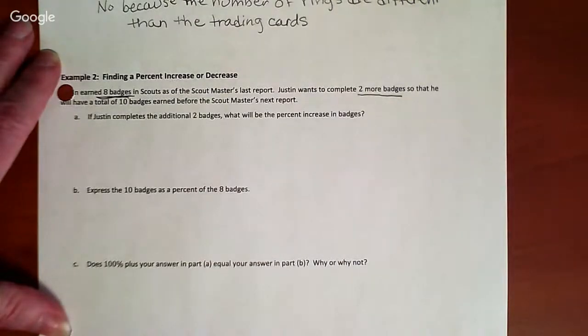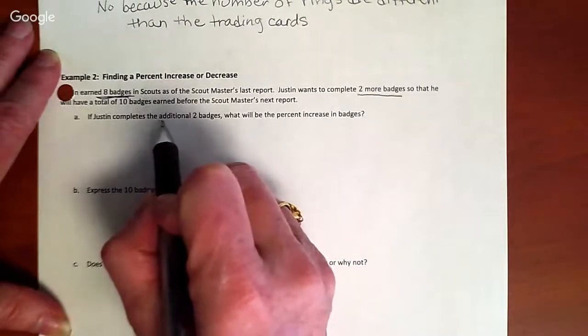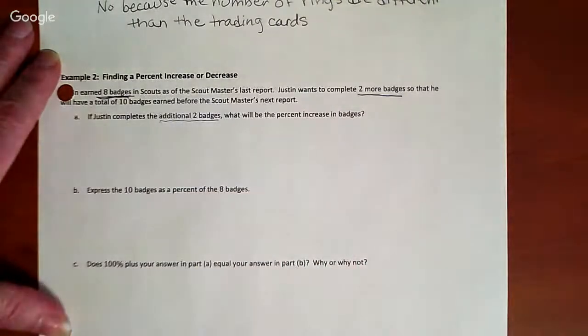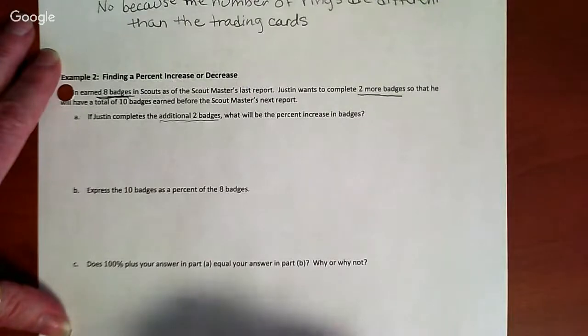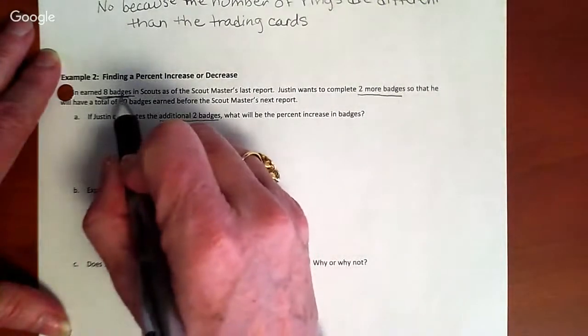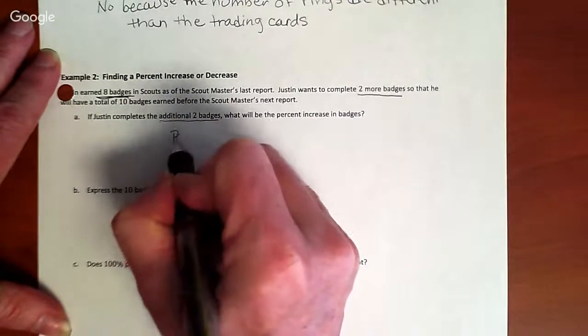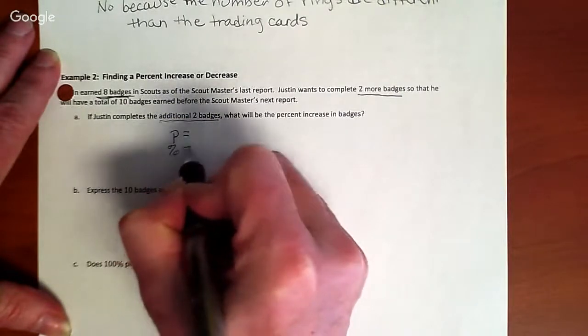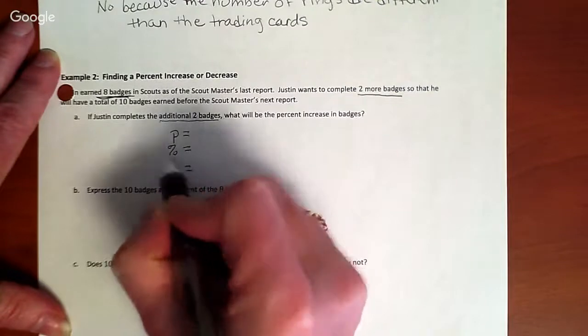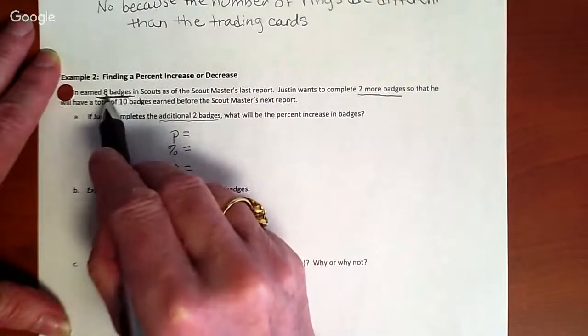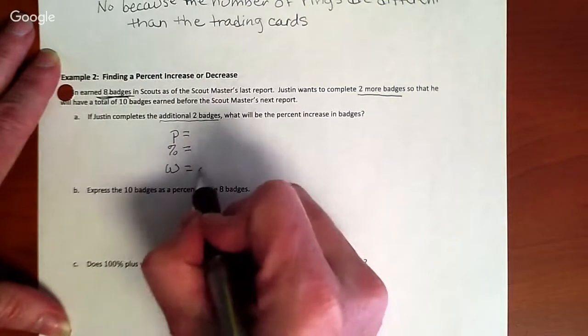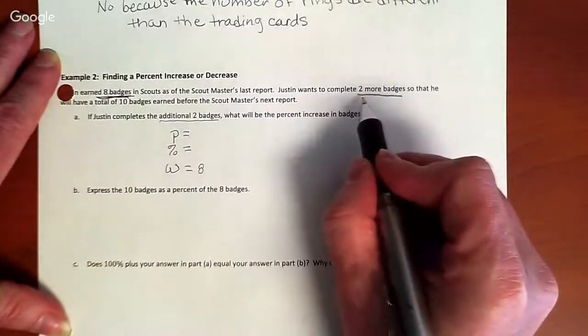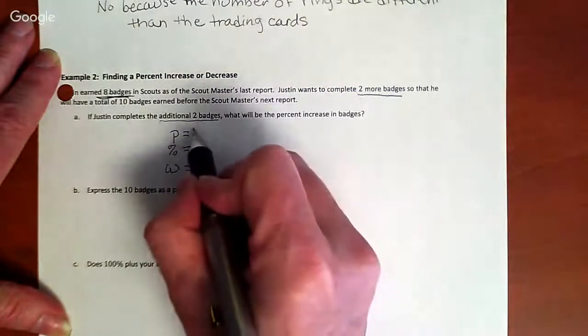Okay, if Justin completes the additional 2, what will be the percent increase in badges? So when we do this one, we want to know the percent increase. And we always start with the original, which is 8. Not what he's going to end with, but what he started with, which is the 8. We are increasing it by 2. So that is our increase.